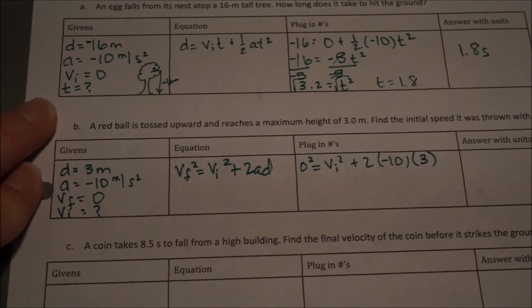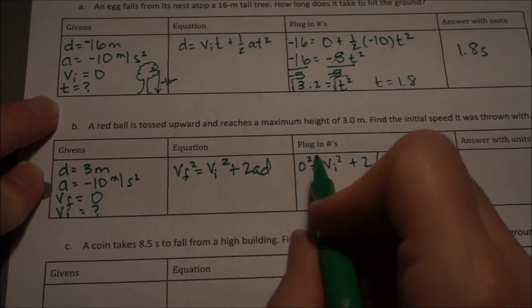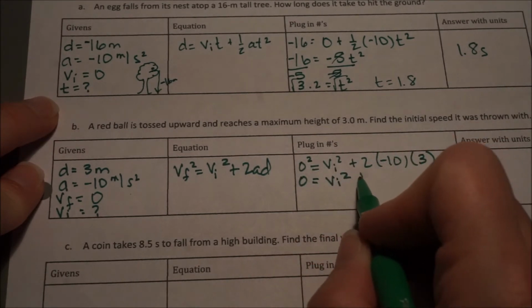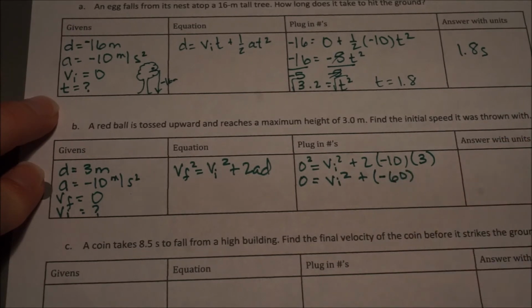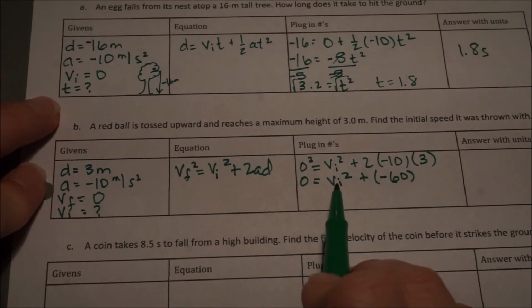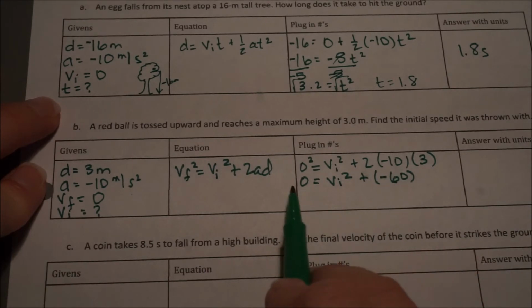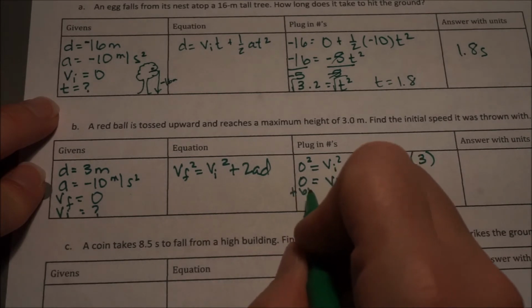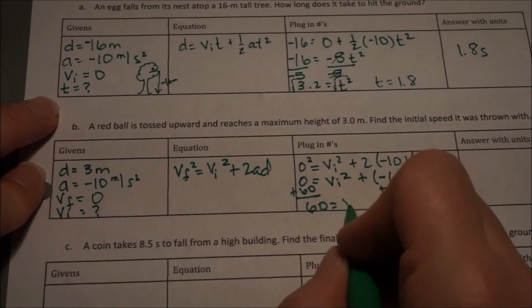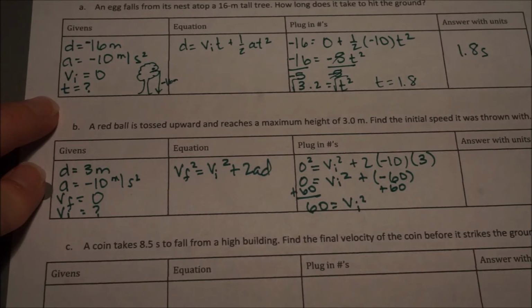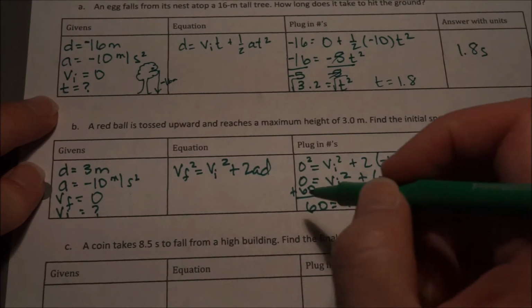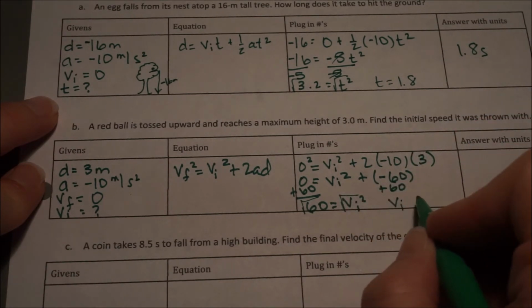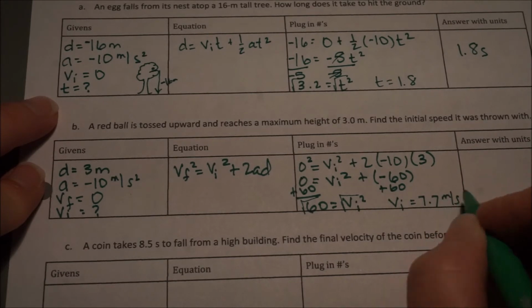This one sets up a little differently than what we've looked at before because we have the 0 on the other side of the equal. So now we have the variable we want and we have a number over here. We need to move this to the other side. So you can actually add 60 to both sides and you'll get 60 equals VI squared. You'll take the square root of both sides and you'll end up with a VI equal to 7.7.